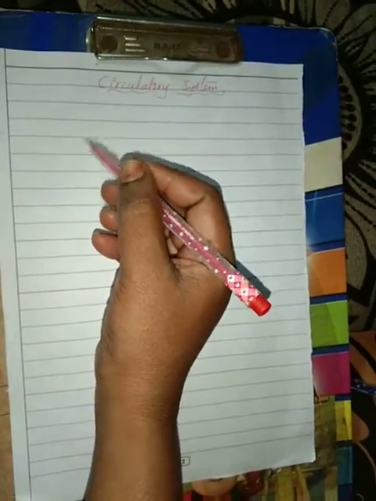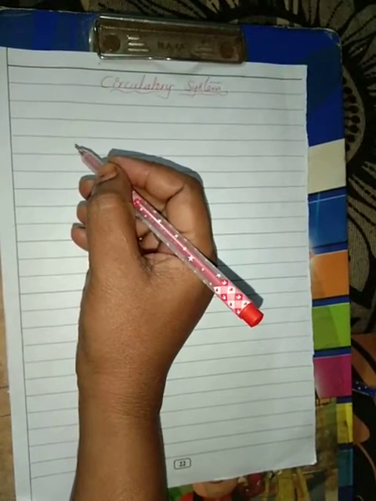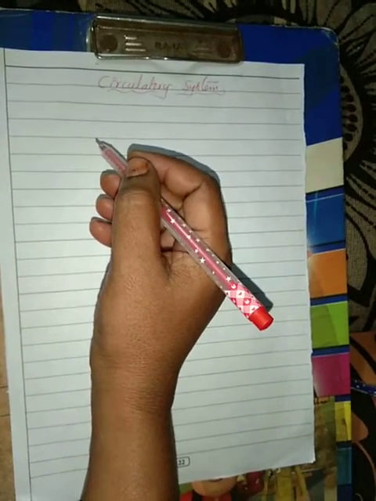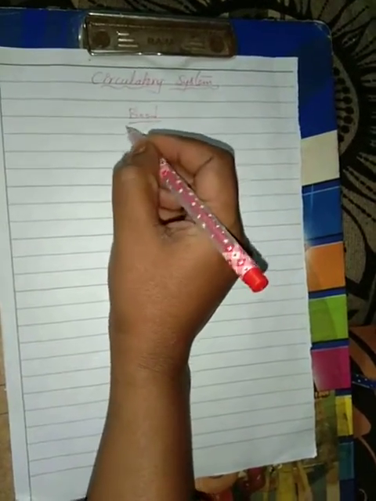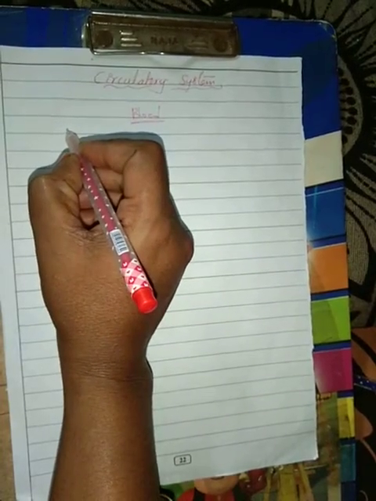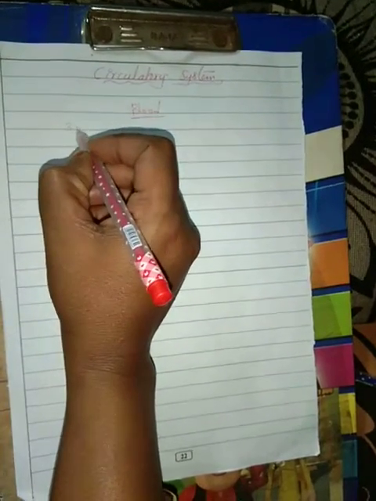Today we are discussing platelets. Already I told you the blood contains mainly three parts.